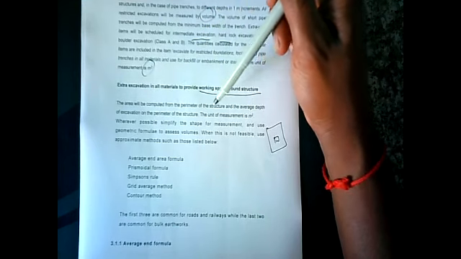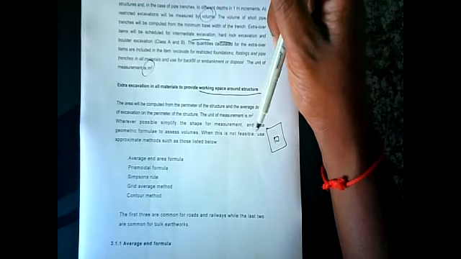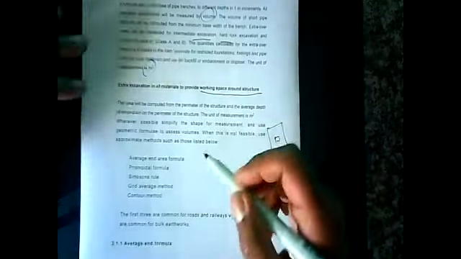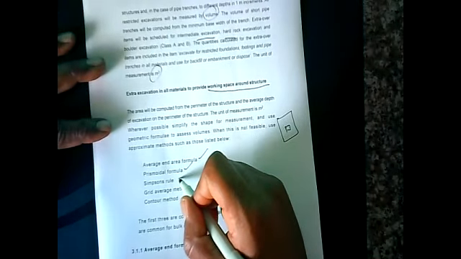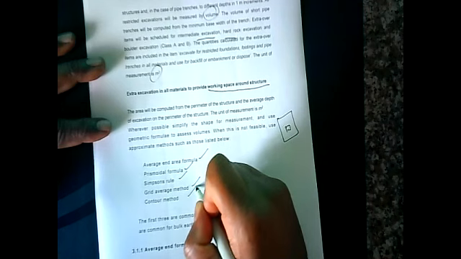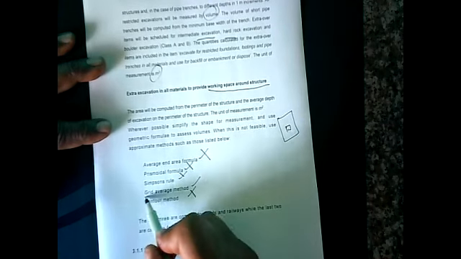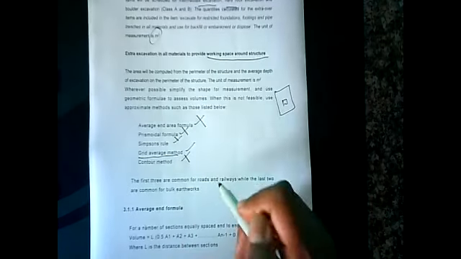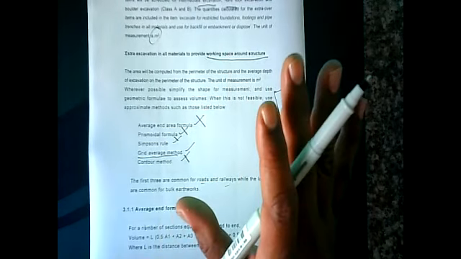Wherever possible, simplify the shape for measurement and use geometric formula to assess volume. When this is not feasible, use approximate methods, such as those listed below. Now, there's that one type, there's another type, and another. We will not be doing this, or this. We will be doing that one, because it's the easiest one. The first three are common for roads and railways. We are not only doing roads and railways, right? While the last two are common for bulk earthworks.